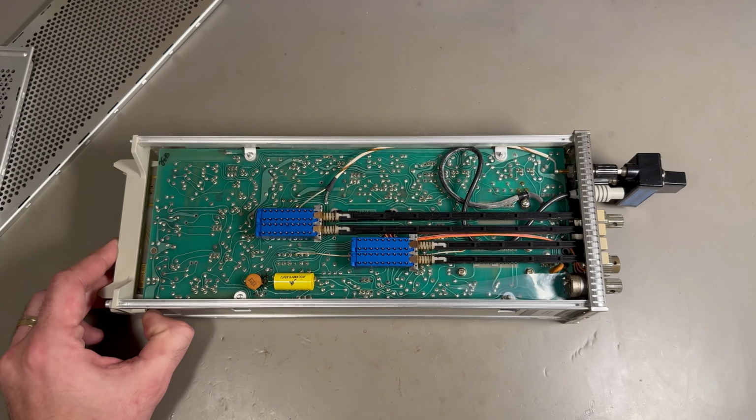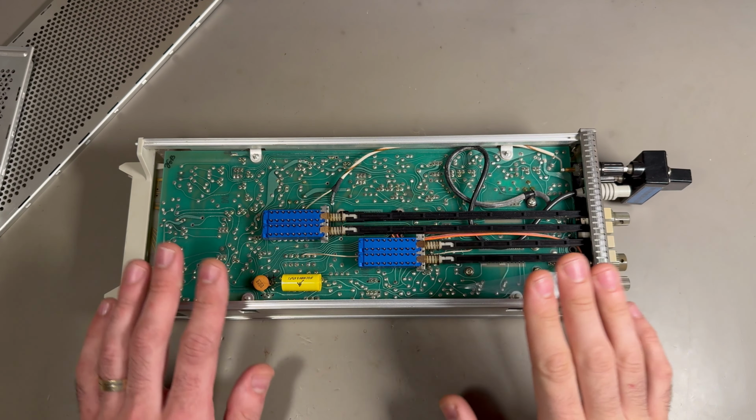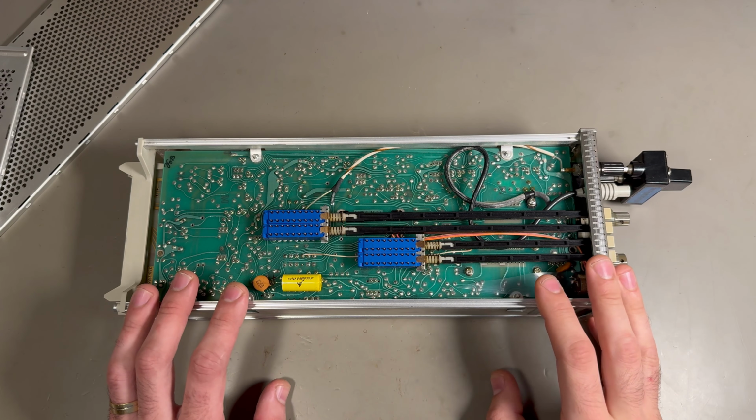Okay, so I'm gonna take you to the Tek scope. I'm gonna stick this in and we can measure some transistors or stuff like that.